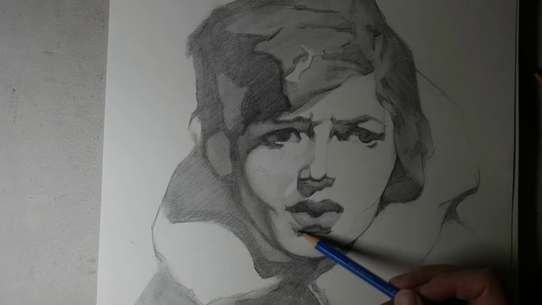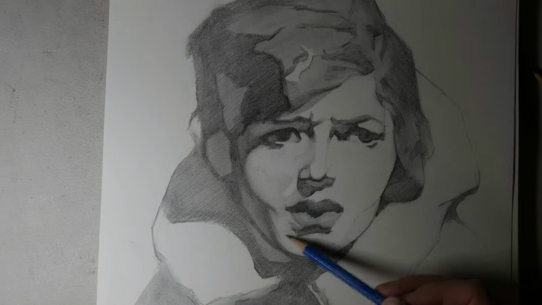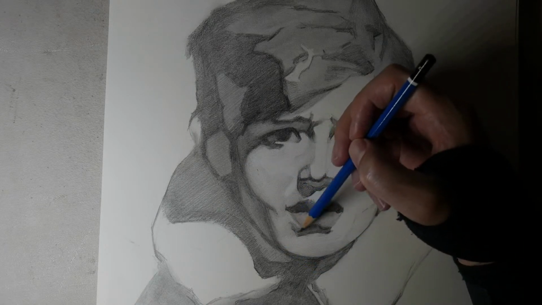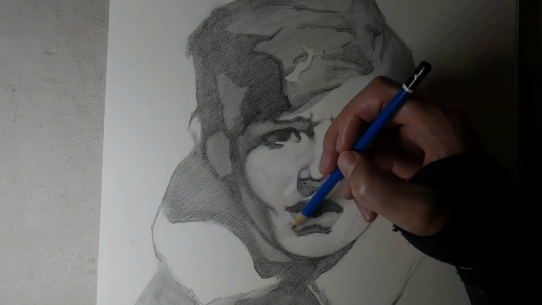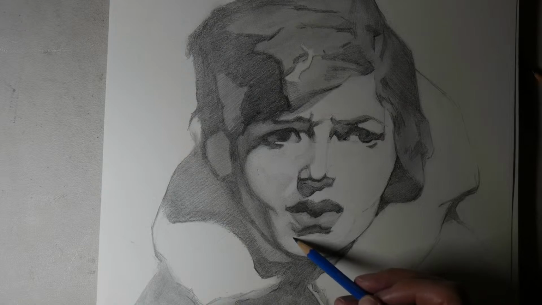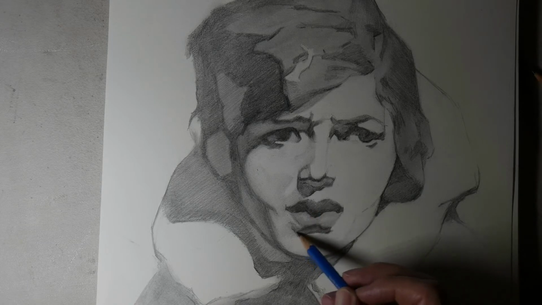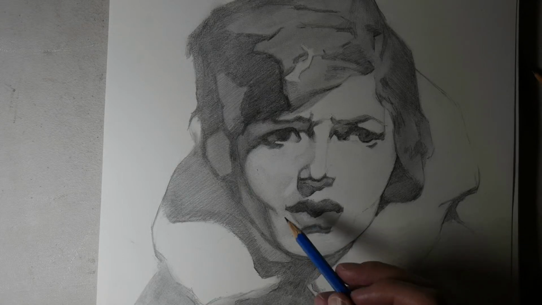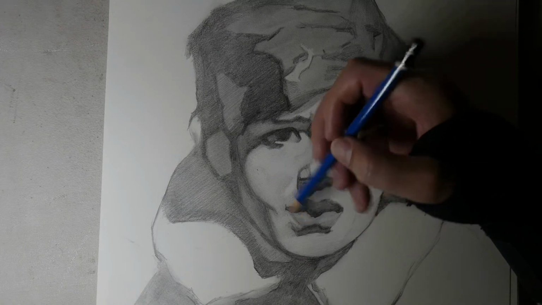And now I'm going to sort of bring out some of the value with the HB, start to bring it out here. I need to correct or adjust this part of the lip, the corner of the lip that's starting to wrap around, like the shape I have just isn't super attractive looking.